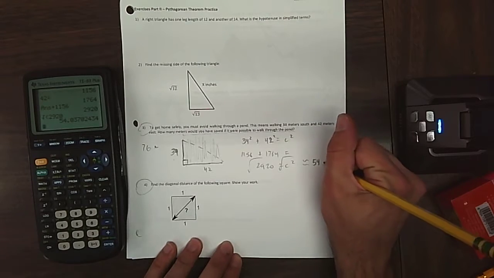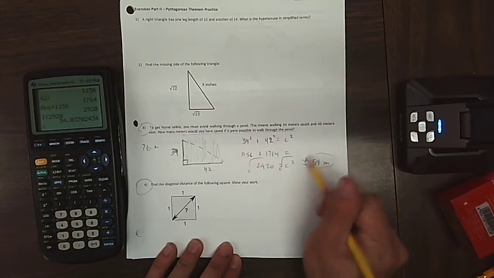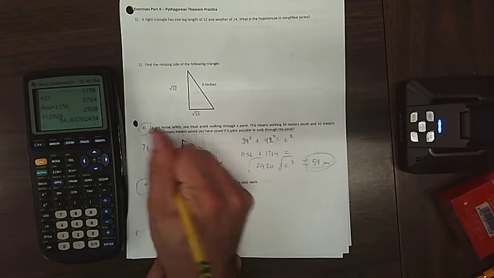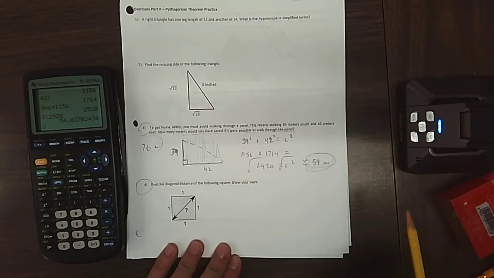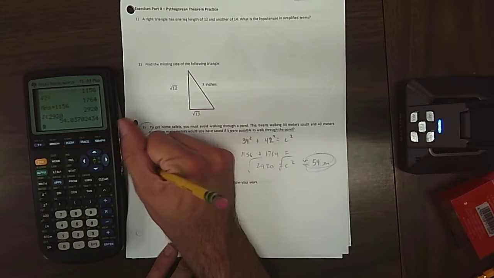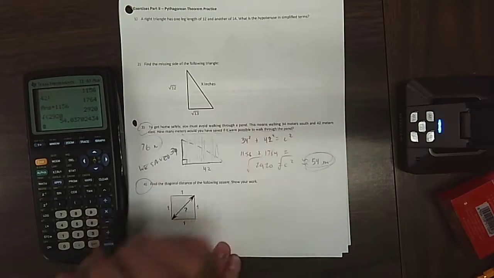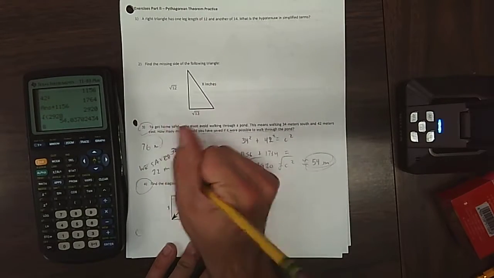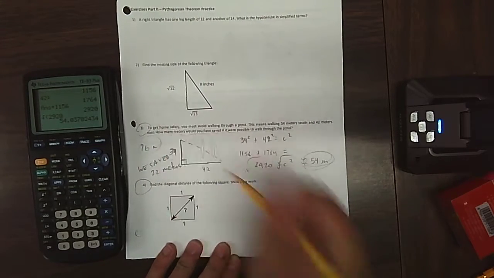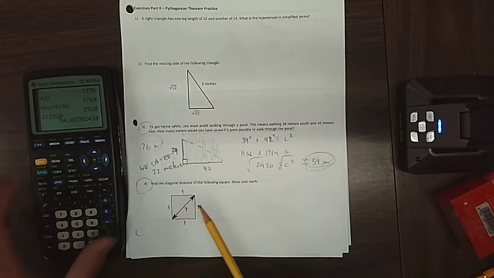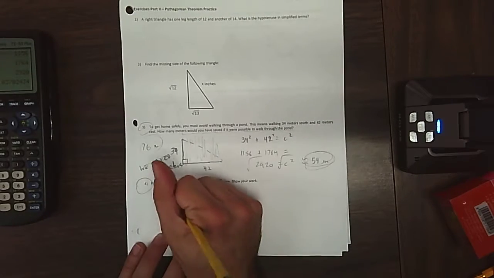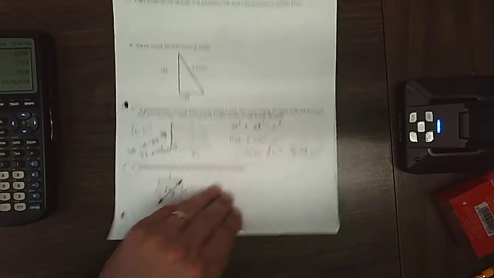Okay, how many meters did we save? This is if we could walk through the pond. This is what we actually walked. If you subtract these, we saved 22 meters. All right? So a lot of word problems like to use the Pythagorean theorem. Keep that in mind. Here I don't have time to go over it, but it's radical 2.